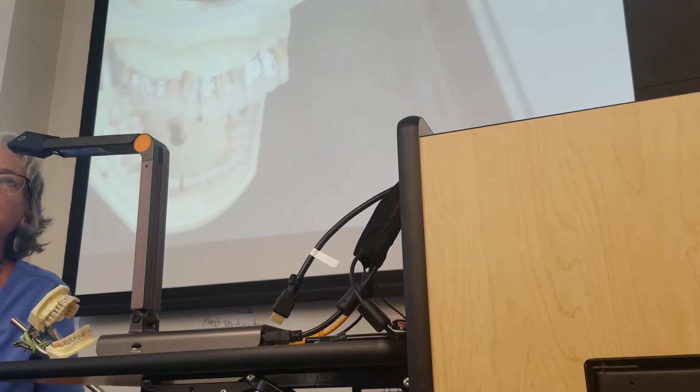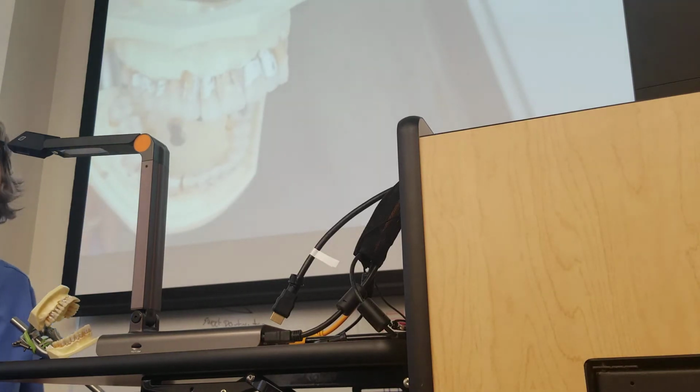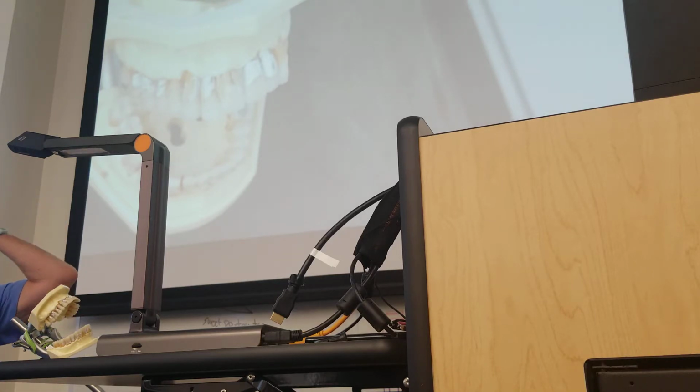Do we start at 0? No, you're not going to start the strokes at 0. You're only going to insert as close to 0 as you can. Then you're going to open it up and begin your working stroke. Because if you use your strokes at 0, you're just going to burnish. And of course, that's not what we want to do.